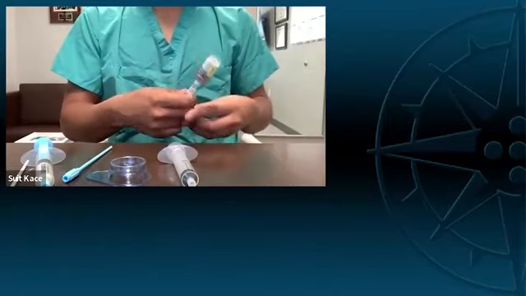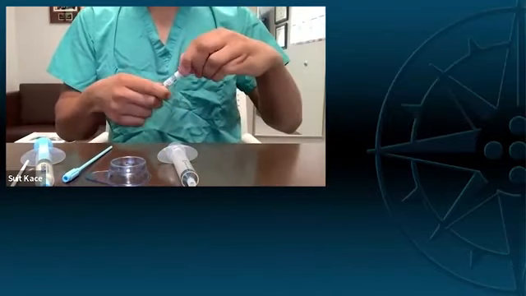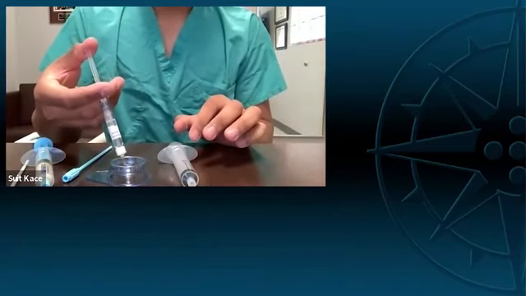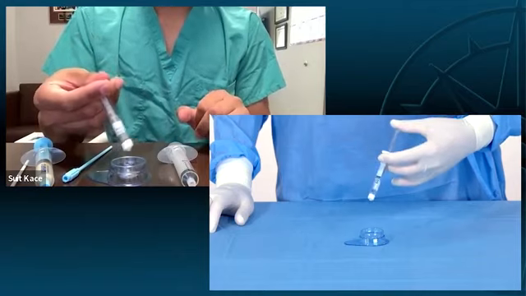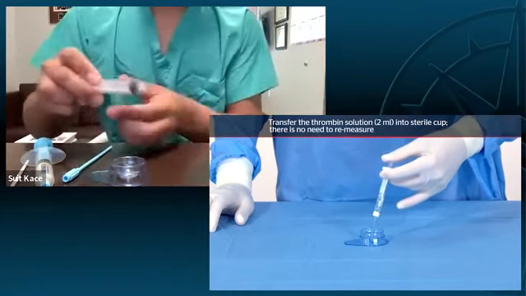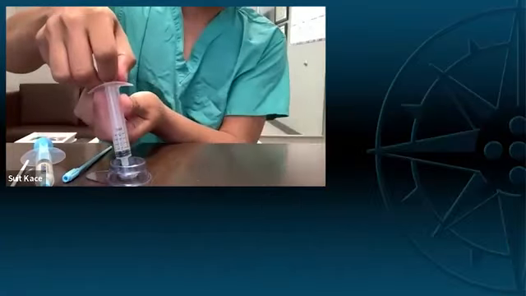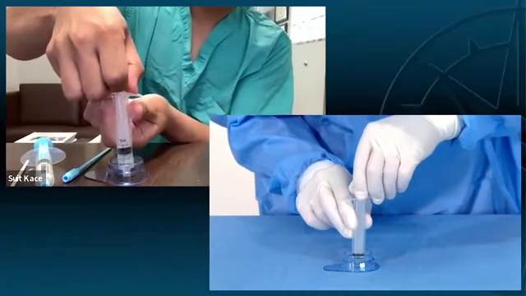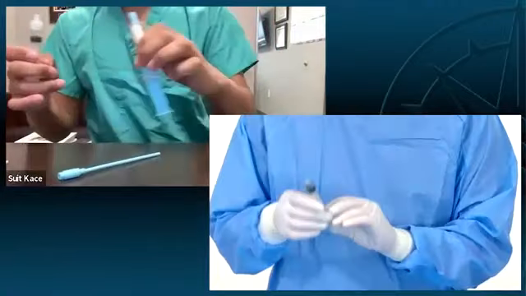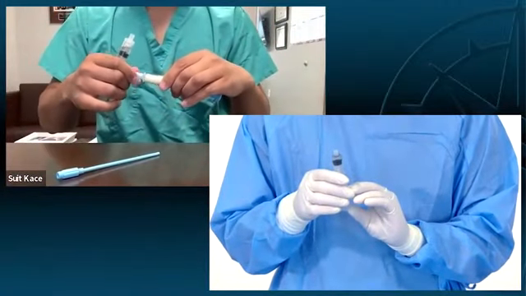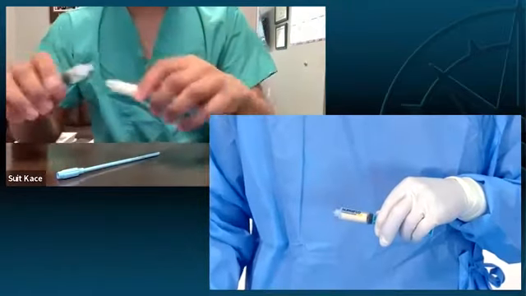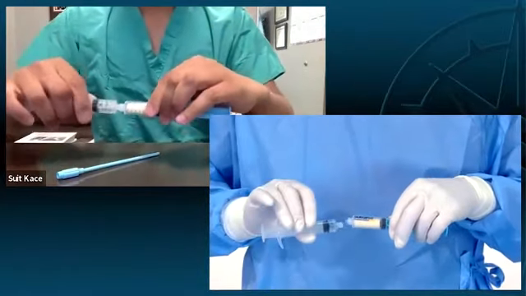So now we're on the sterile field. Your scrub person receives the thrombin from the circulator, and your scrub person will draw it up into the syringe. It's got every drop. Okay, and unscrew the end of the gel syringe, connect them together.